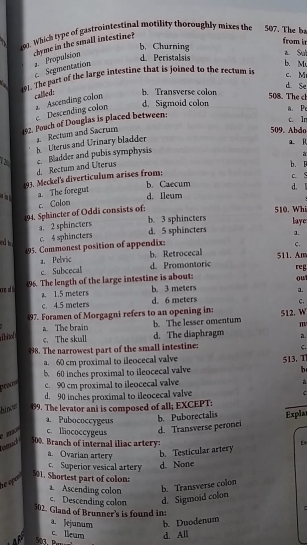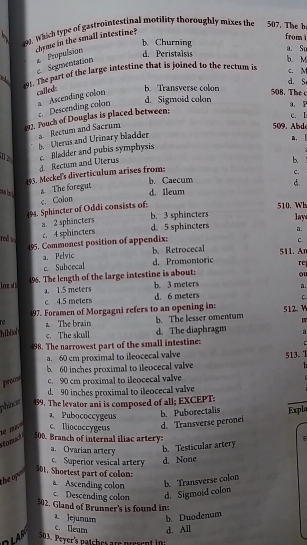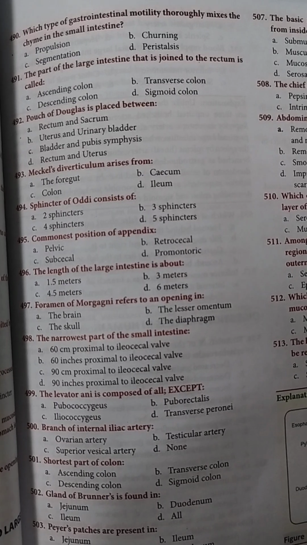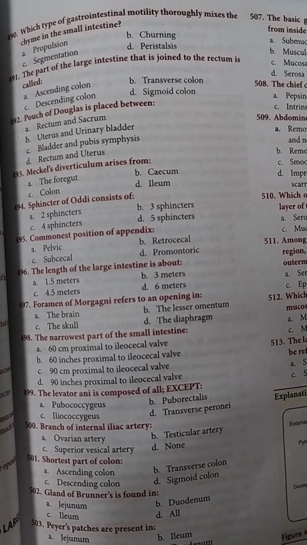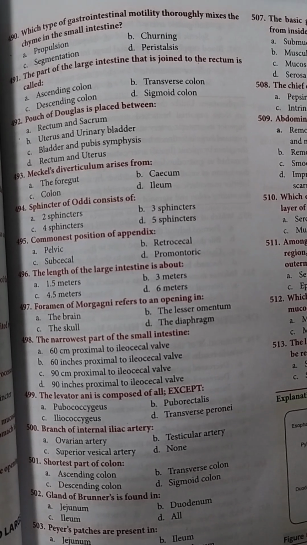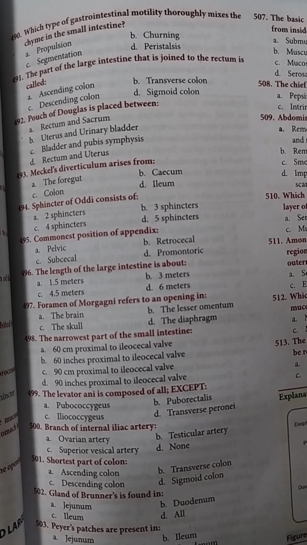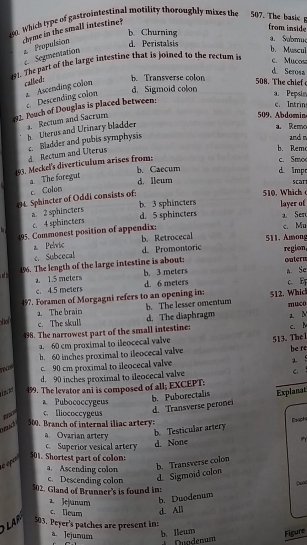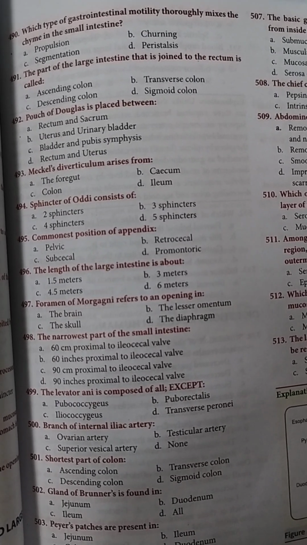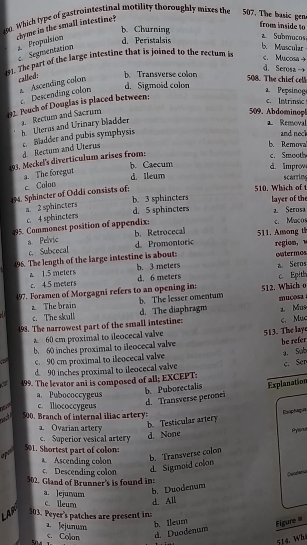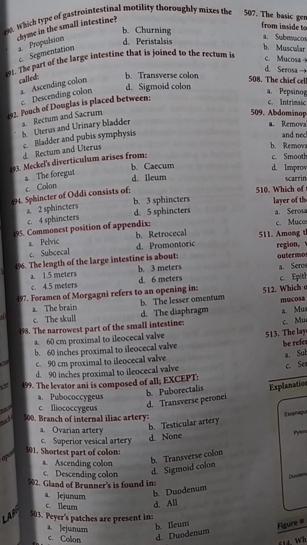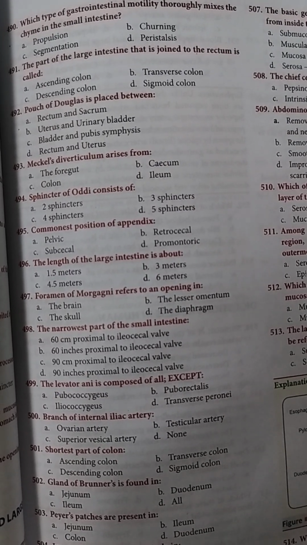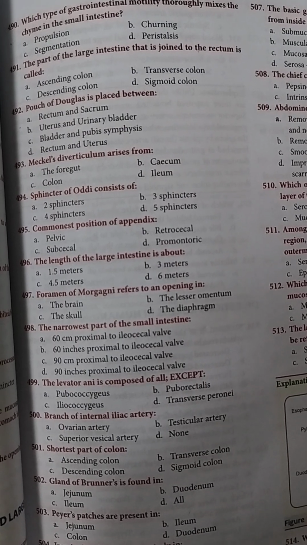Which type of gastrointestinal motility thoroughly mixes the chyme in the small intestine? Answer হবে segmentation. The part of the large intestine that is joined to the rectum is called, Answer হবে sigmoid colon. Pouch of Douglas is placed between, Answer হবে rectum and uterus. Pouch of Douglas is placed between rectum and uterus.